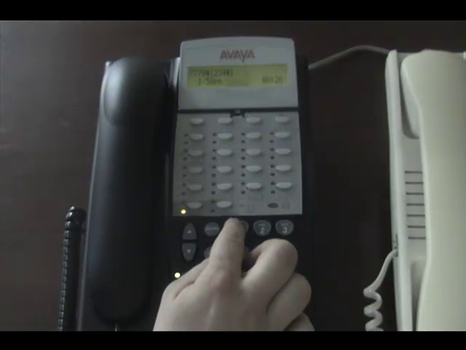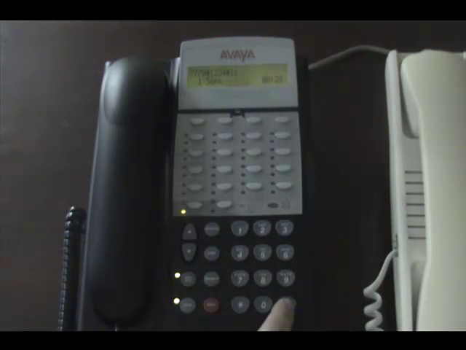We'll take mailbox 1, enter pound. Mailbox 1 is assigned to extension 10.